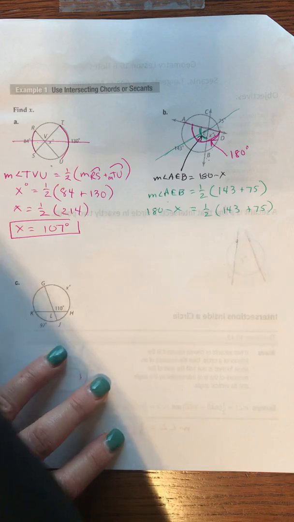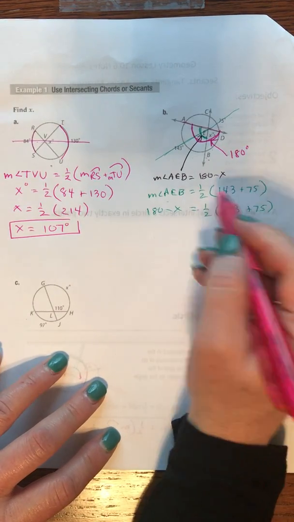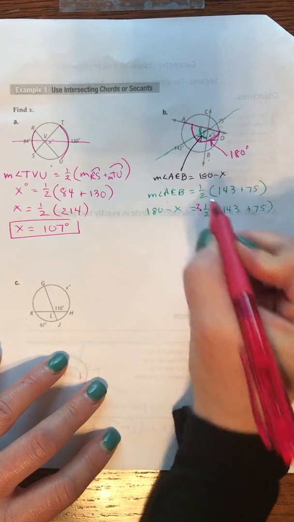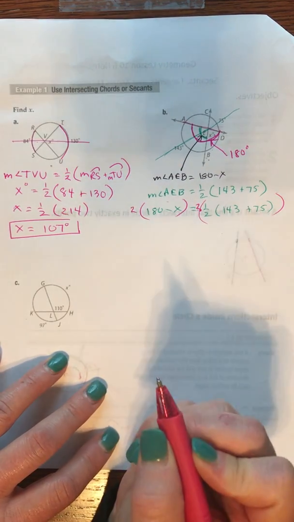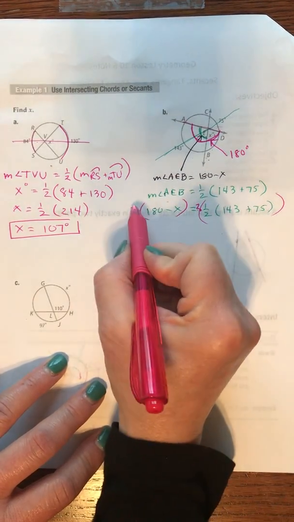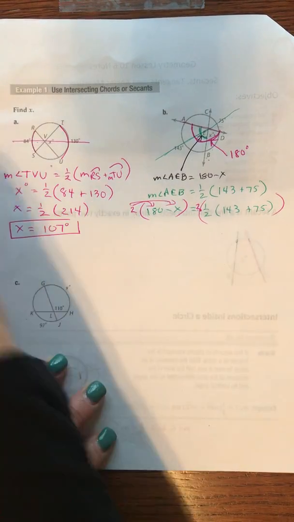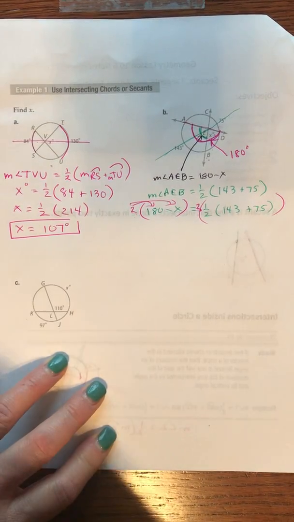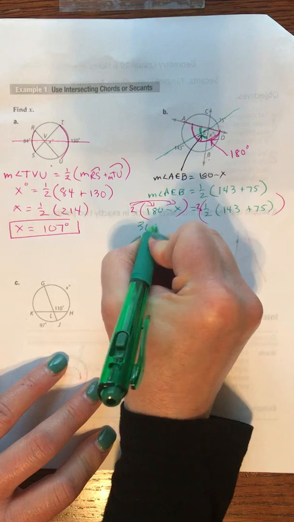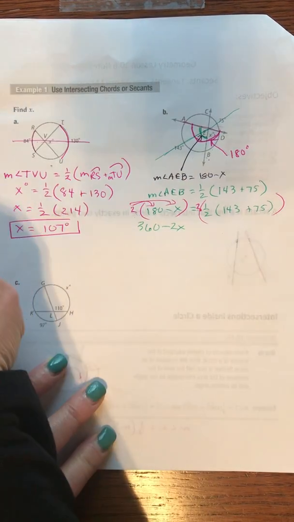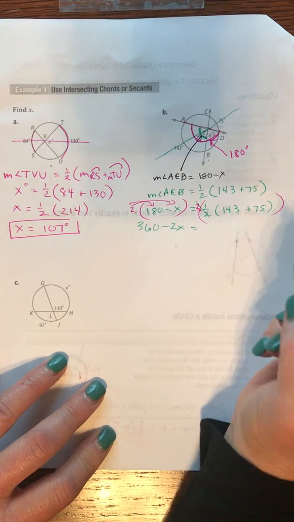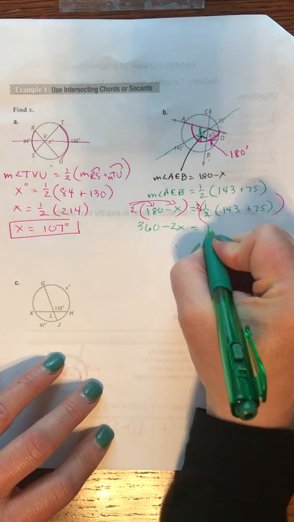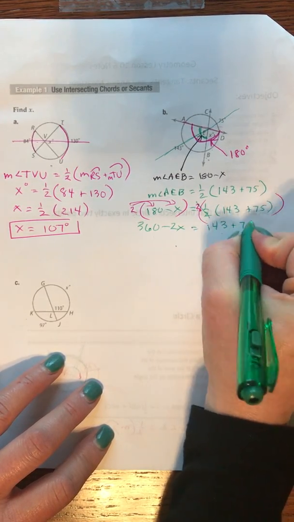Okay, so what I'm going to do here is get rid of this 1/2 first by multiplying both sides by 2. And so on the left side, I would distribute 2 and get 360 minus 2x. And then on the right side the 2 and 1/2 reduce each other, and we still have the 143 plus 75.